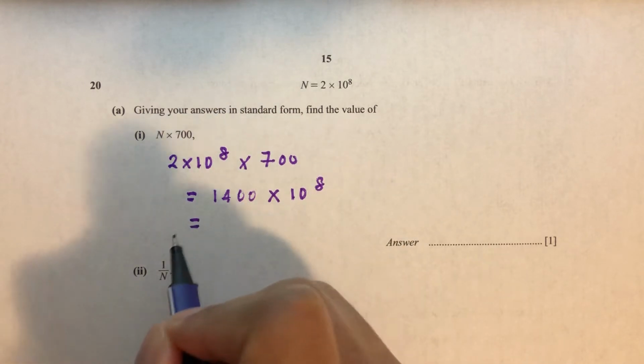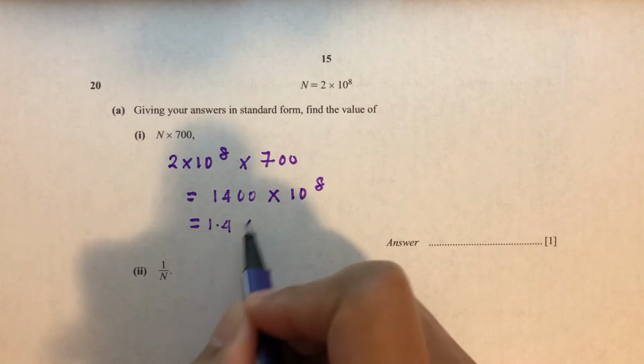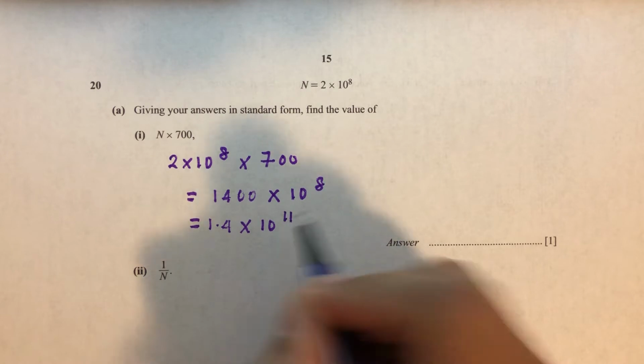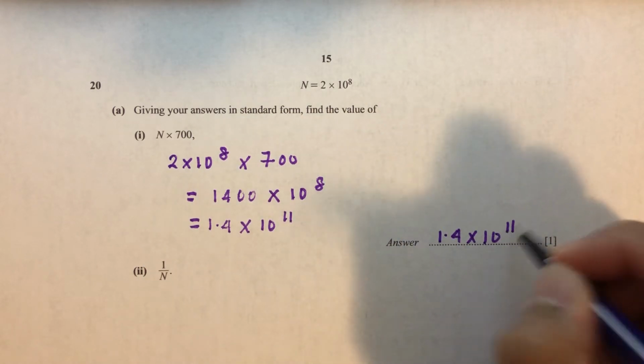Now in standard form that will be 1.4 times 10, and 3 plus 8 will be 11. So that is your answer, 1.4 times 10 to the power of 11.